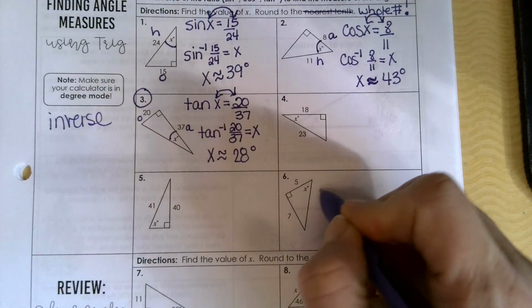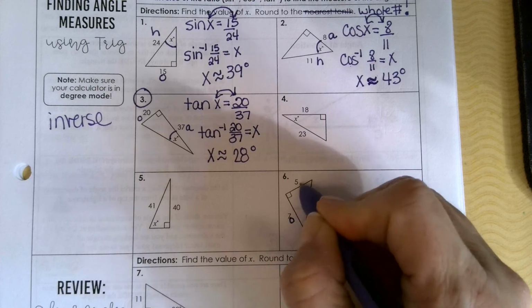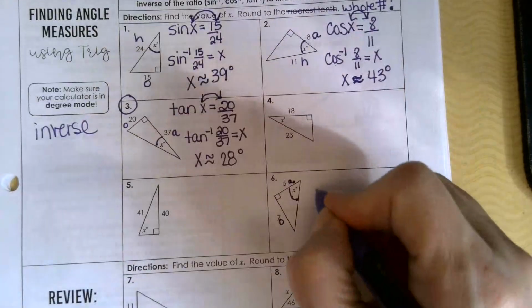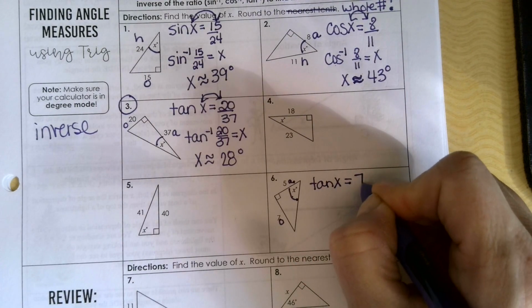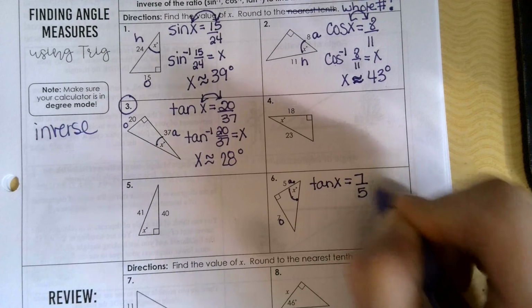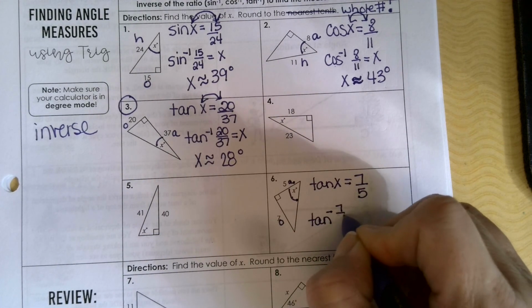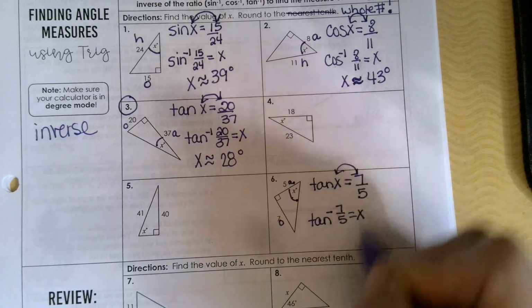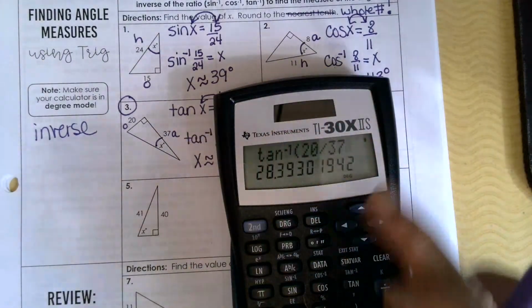Let's do number 6. Here's my reference angle. This is opposite. This is adjacent. So OA is tangent. Tangent of x equals opposite over adjacent. I am going to write the inverse is equal to x, doing the switch, and I'm going to put that in my calculator.